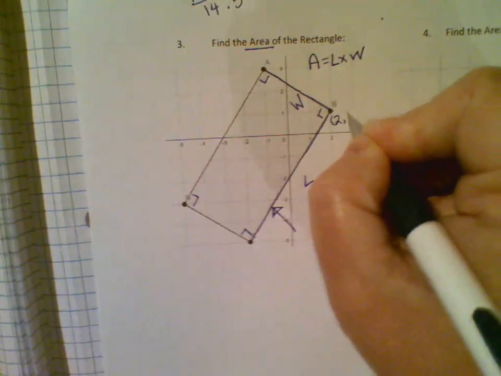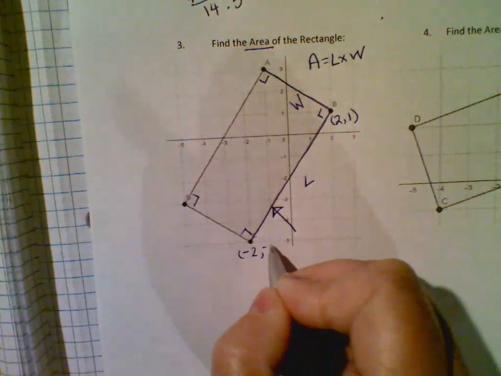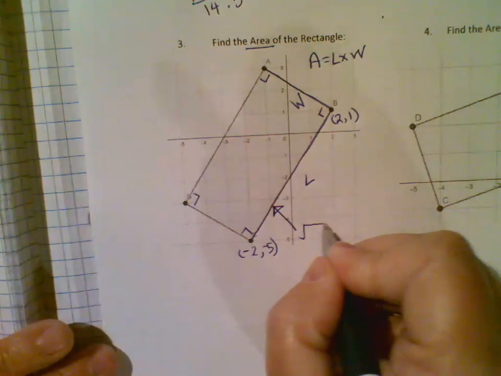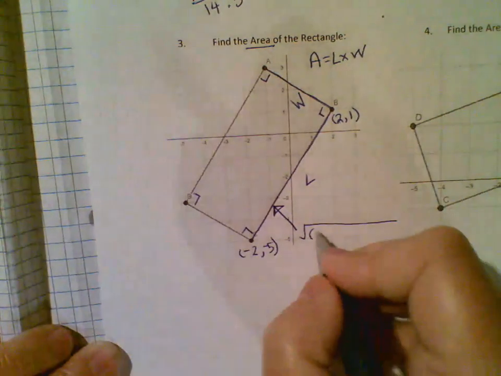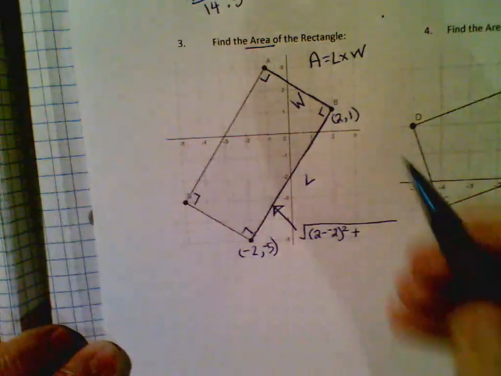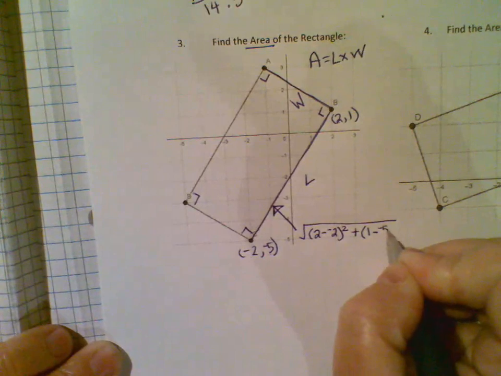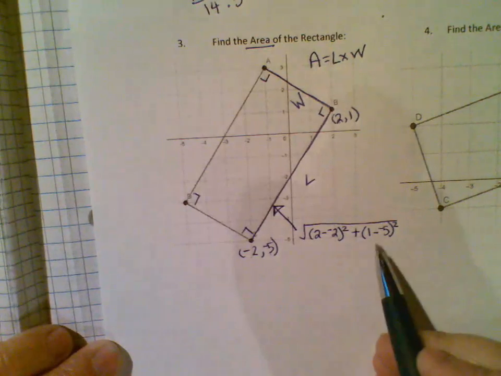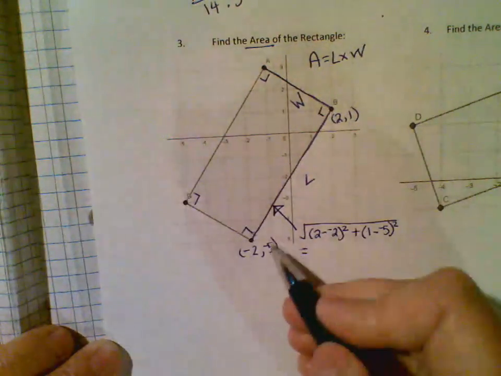B is at 2, 1. C is at -2, -5. All right, so I need to take the square root. Again, this is the distance formula: my x values are 2 and -2, so 2 minus -2 squared, plus, then I look at the y values, 1 minus -5 squared. If you did them in the opposite order, you'd wind up with a negative here, but when you square a negative, it turns positive. So that's fine. You can do them in either order. You're just looking at the difference between the values.